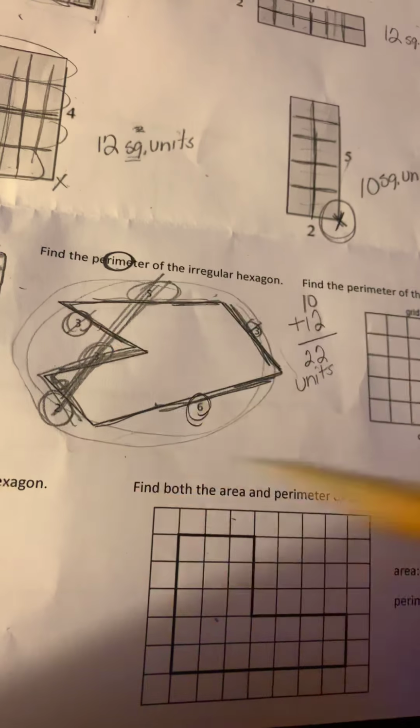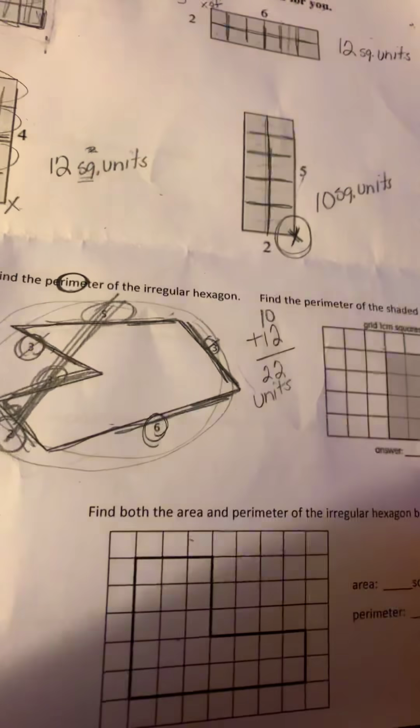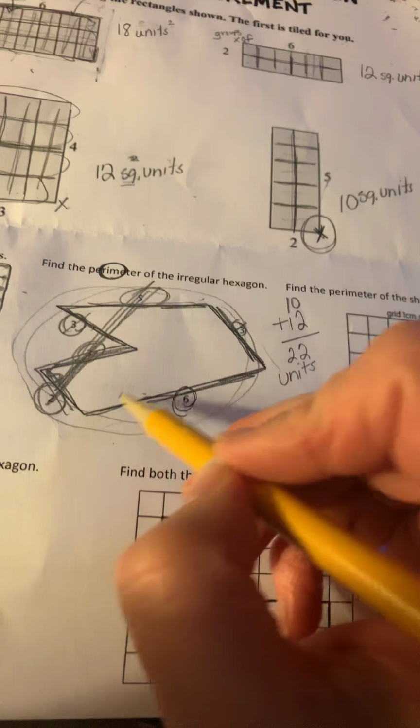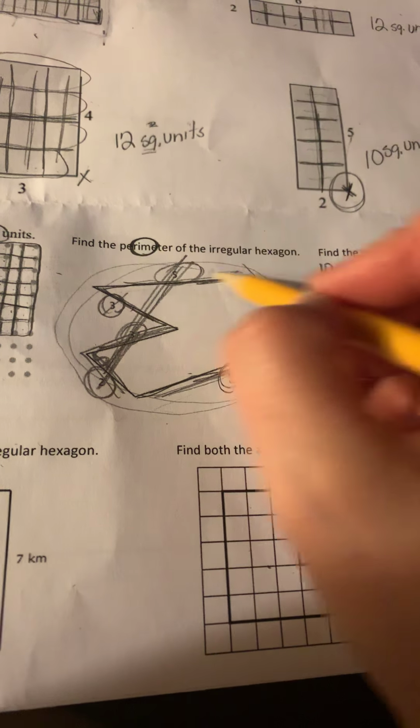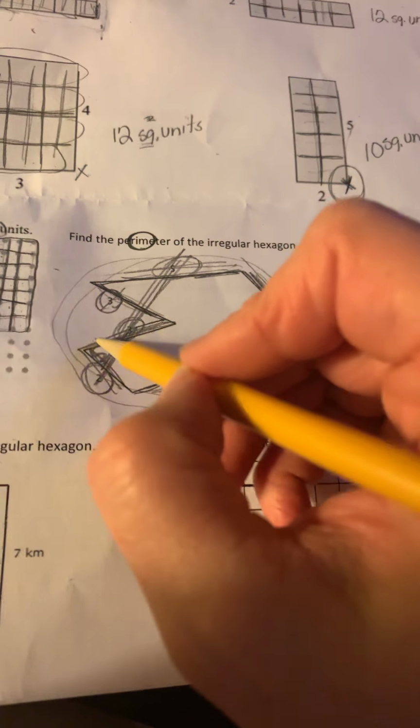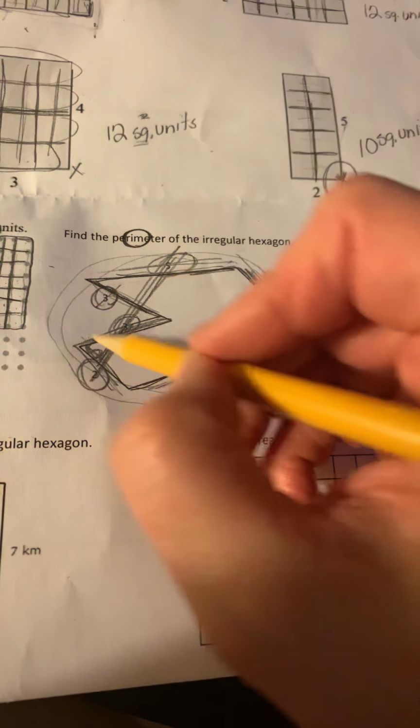Why do we say add the sides together and not add the numbers? Well, sometimes numbers are missing. So add the sides. If you think about it, this side plus this side plus this side plus this side plus this side plus this side takes you all the way around the perimeter.